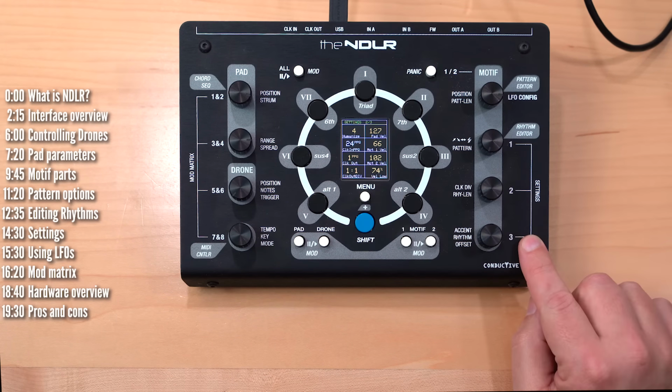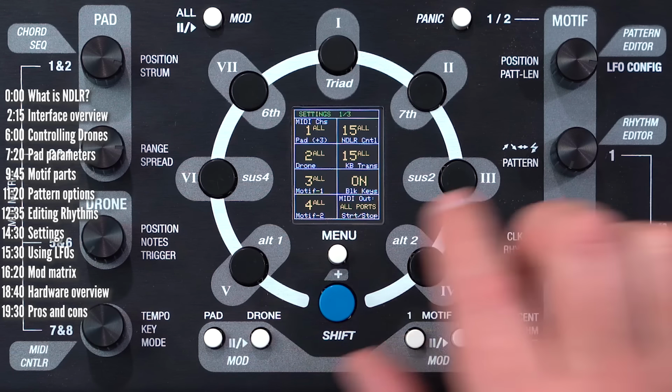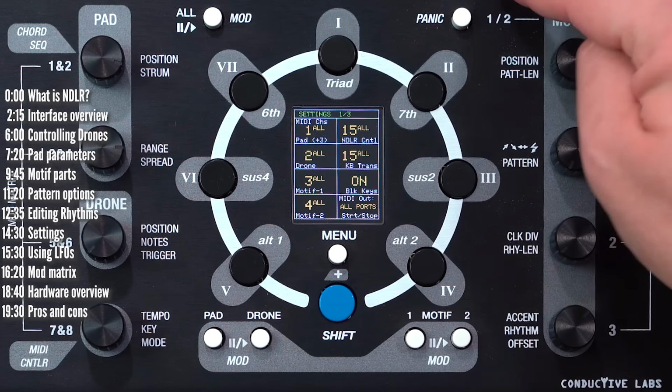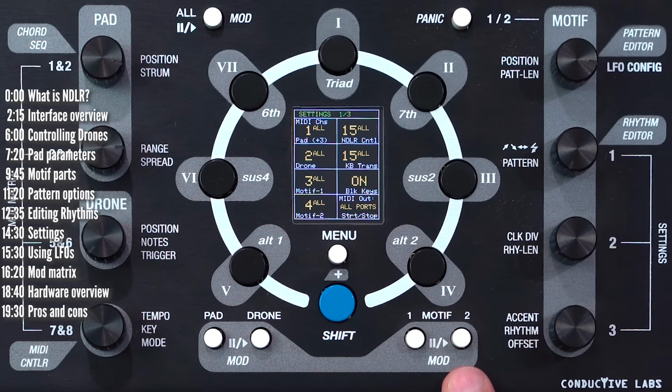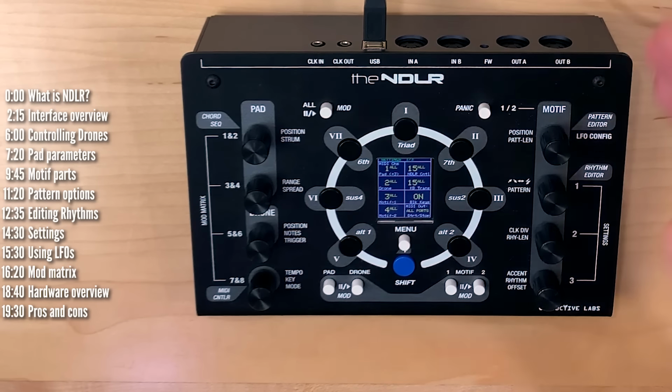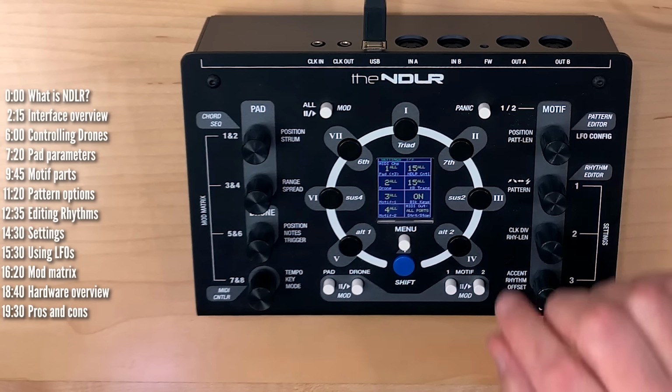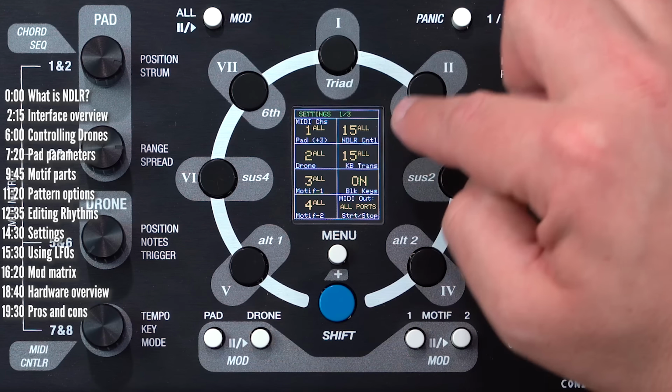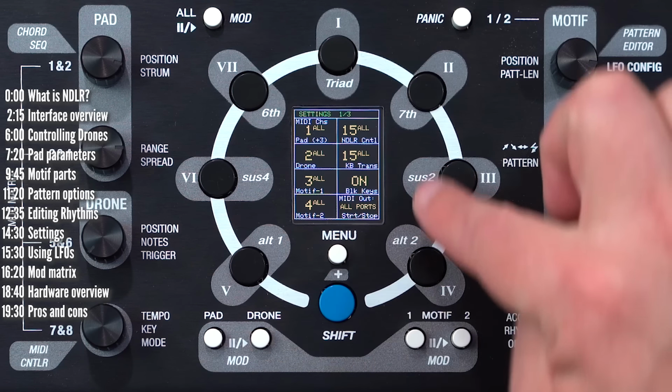There are 3 settings menus. The first will let you set the MIDI channel and output port for each of the 4 parts. There are also 2 incoming ports. You can use that just to play notes through if you've got a keyboard connected and you've got this connected to your synths. And you can also use one of the MIDI channels to control the chord and the chord type.